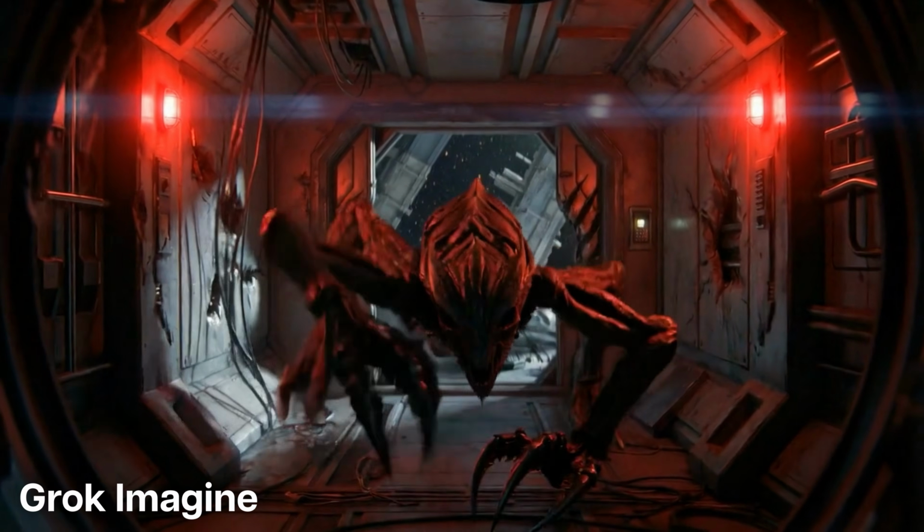Grok did okay. This alien looks a lot scarier, but it's not very startling.